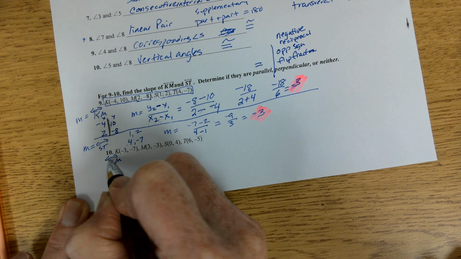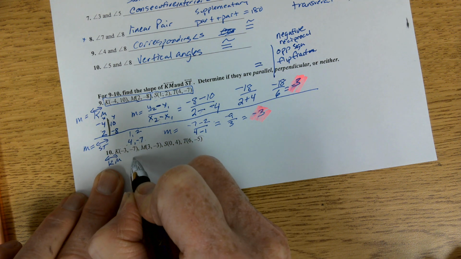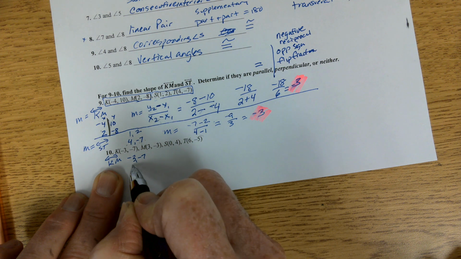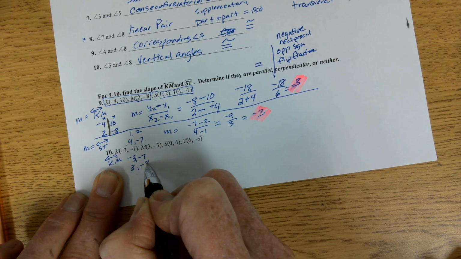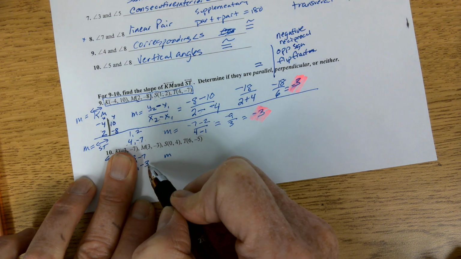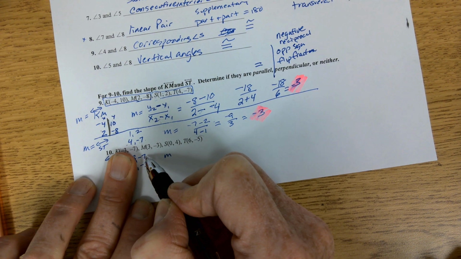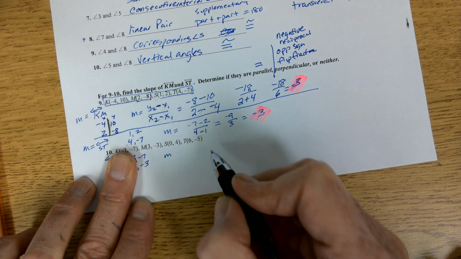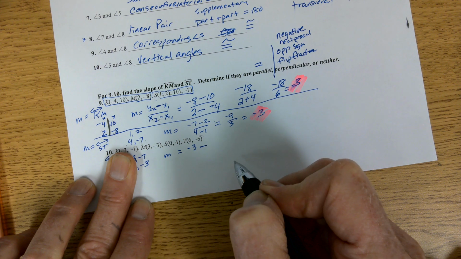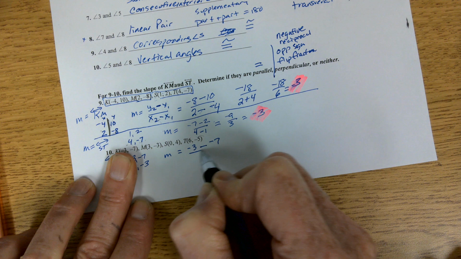Line KM, what's the slope? We're going to do the same thing. -3, -7. This one's harder, lots of negatives. And 3, -3. Subtract my y's. My y's are -3 minus -7. I'm going to space it out. -3, minus -7.